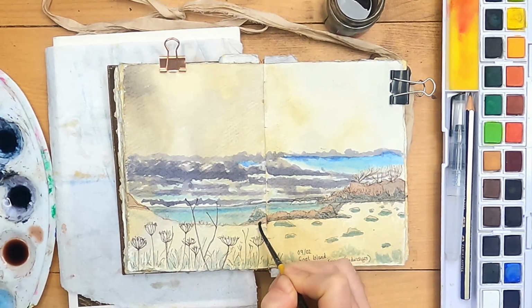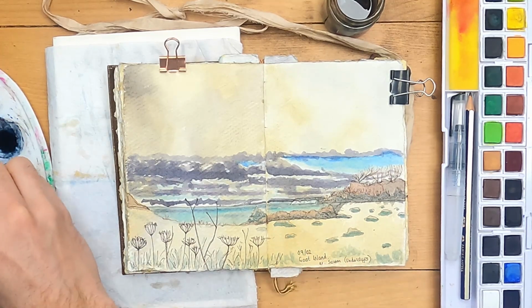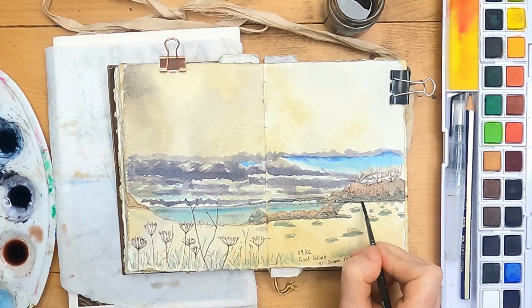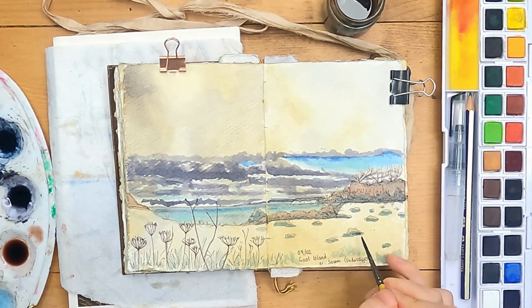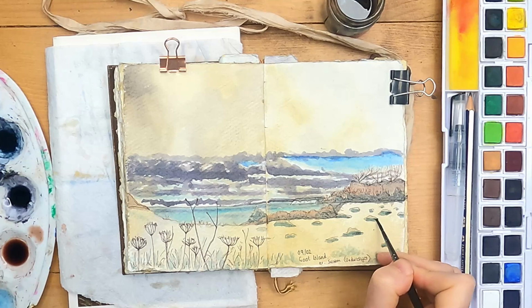So the shadows where this shrub is probably the very darkest spot in the entire picture. I'm going to add a little bit of shadow to a couple of the anthills as well.